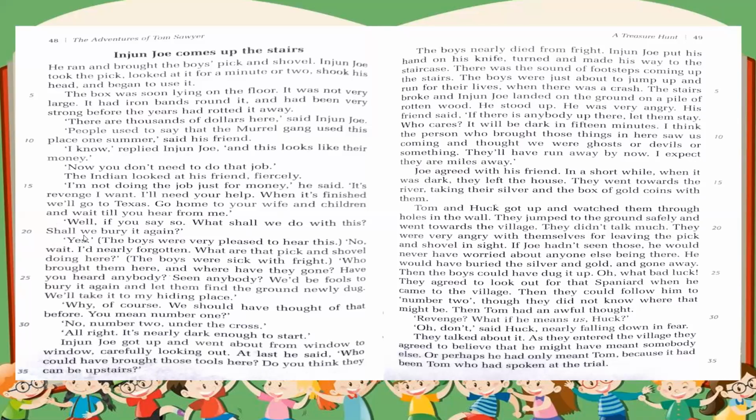Okay. Well, if you say so, what shall we do with this money? Shall we bury it again? What did he say? He asked what to do with the money they got. Okay. Yes, the boys were very pleased to hear this. Why were they pleased to hear this? They were actually pleased because they were thinking that if Joe and his Spaniard would leave that treasure there in the haunted house, they would get that treasure. They would get that box.